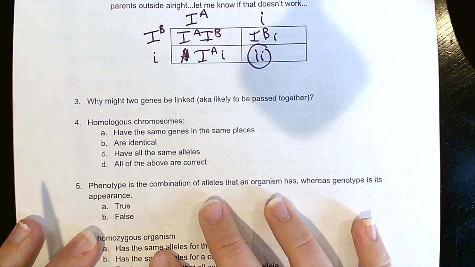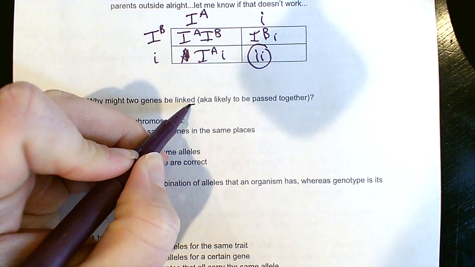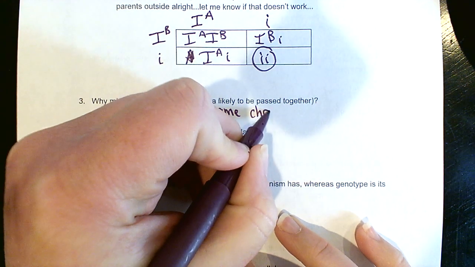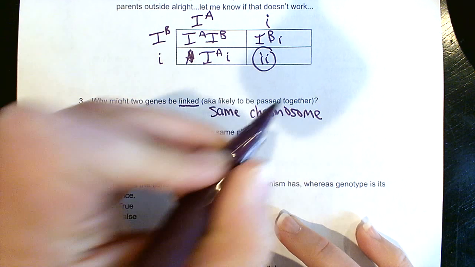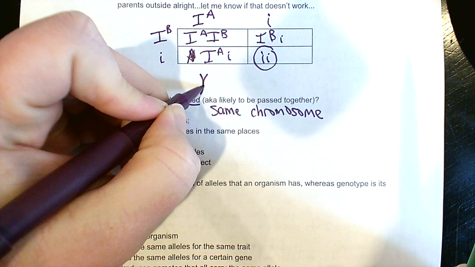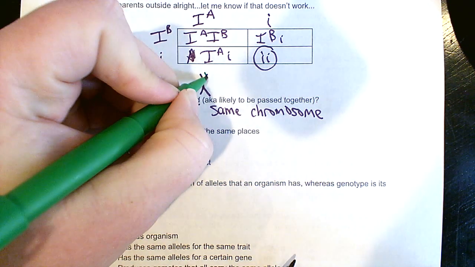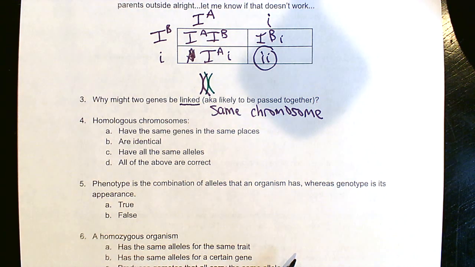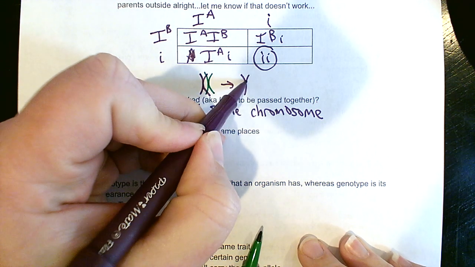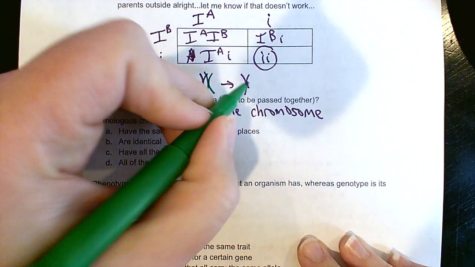Alright, why might two genes be linked? The only reason genes are linked is if they are on the same chromosome. Okay, anytime they're on the same chromosome, they're linked. They are likely to be passed together. But remember, they could still be separated during that crossing over process. So if this is one chromosome, and here's the homologous chromosome from the other parent, remember we have crossing over. So after crossing over, maybe they still got separated, right?